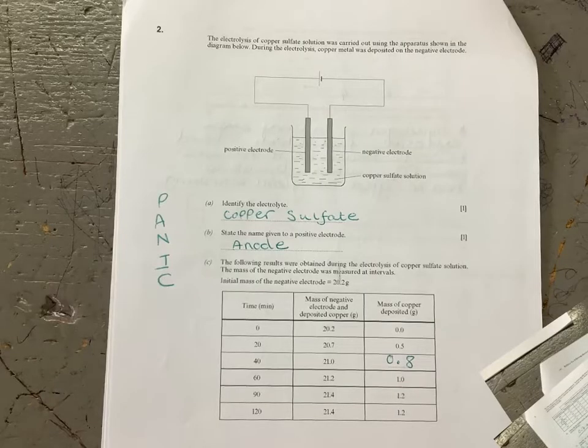So, question number 2, the electrolysis of copper sulfate solution was carried out using the apparatus below. The apparatus all look the same with the same electrical current and a positive and a negative. Identify the electrolyte. Okay, remember that's the solution that you're trying to break up. So this would be copper sulfate. Give the name given to the positive electrode. Okay, positive is anode, negative is cathode.